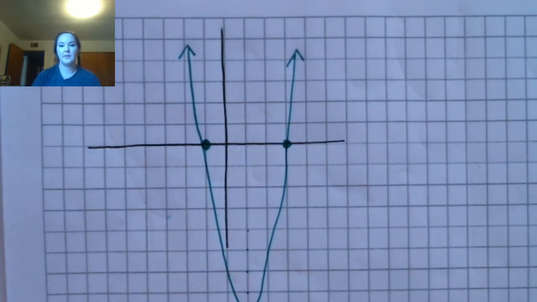All right, I hope this helps you guys understand the two main methods for graphing parabolas and when you should be using each one.